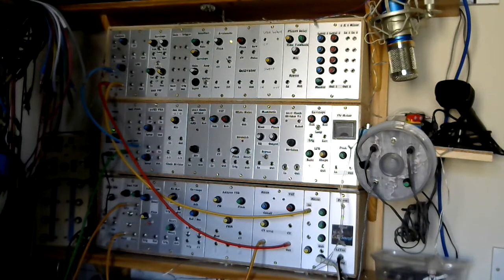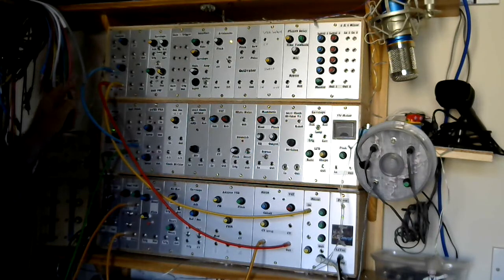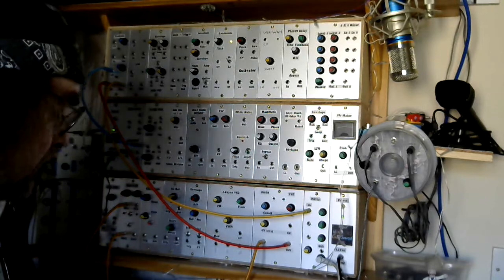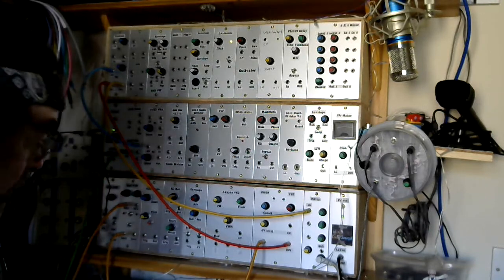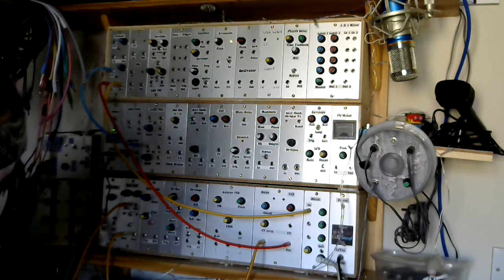The gate out from the Beatstep is going into my gate buffer. That just boosts the signal a little bit, and then the output from the gate buffer is going into the CV in on the Vactrol. So a very, very simple patch. What does it sound like?